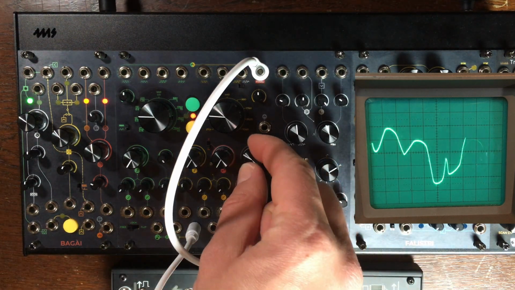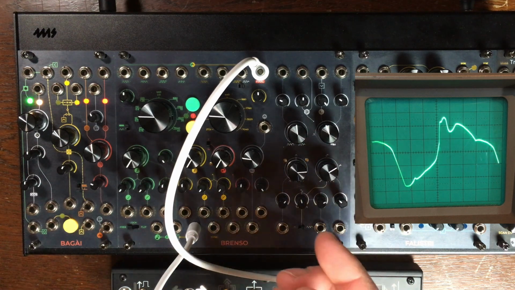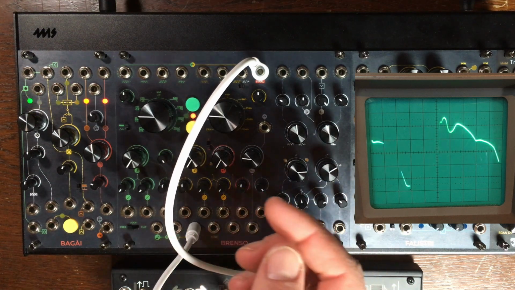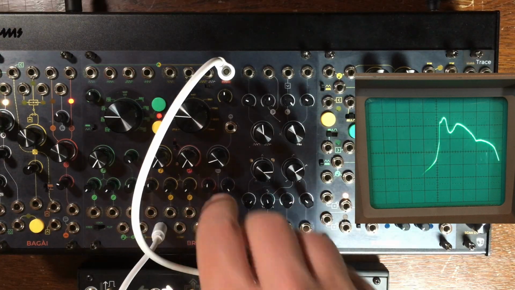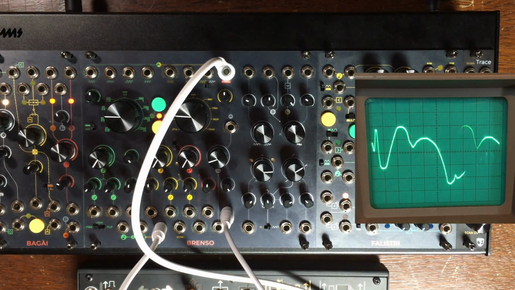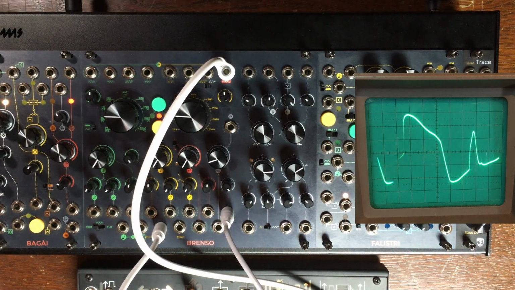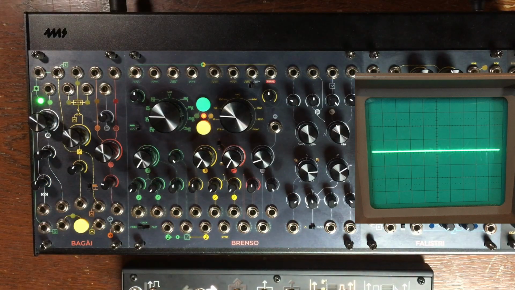One of the great things is that there's VCAs everywhere in there, so you can modulate the amount of this. But that's not it. We also have frequency modulation.